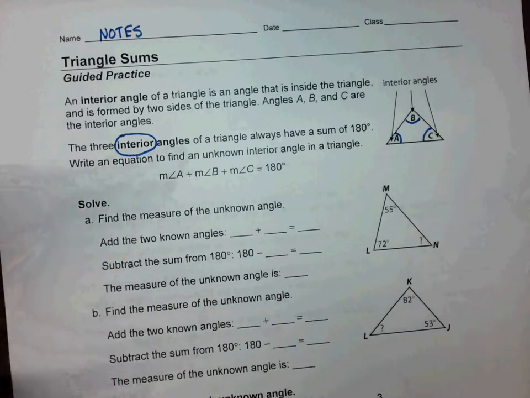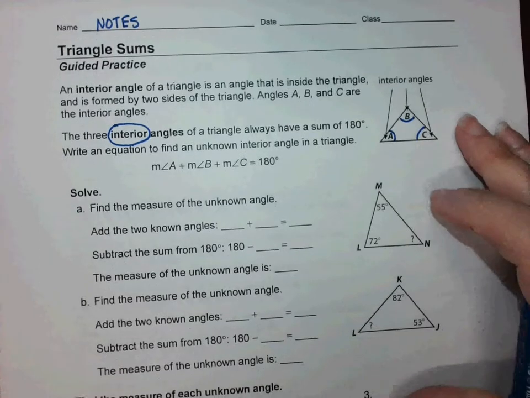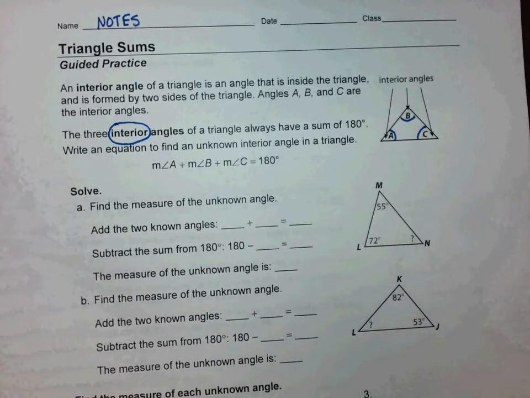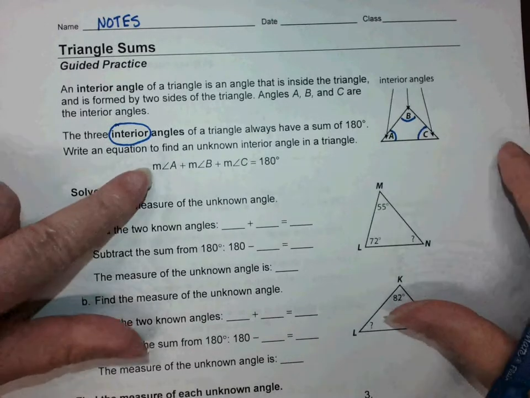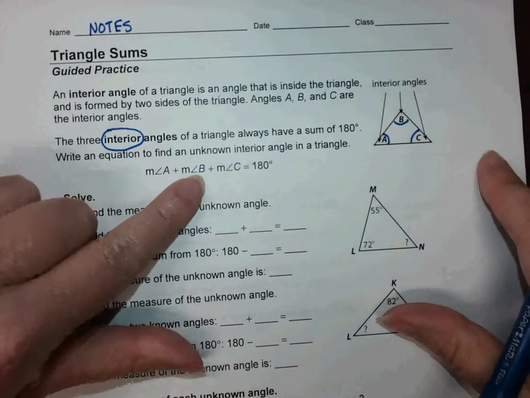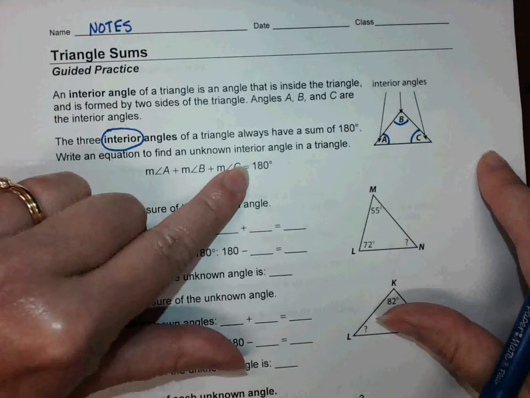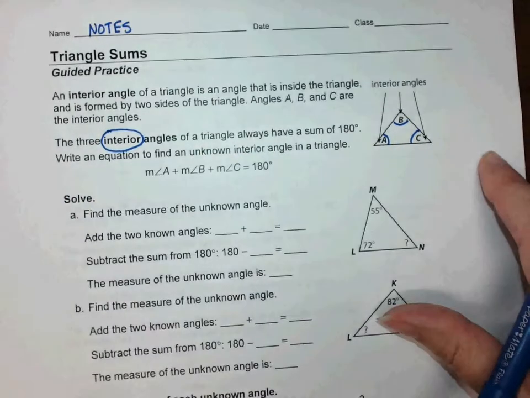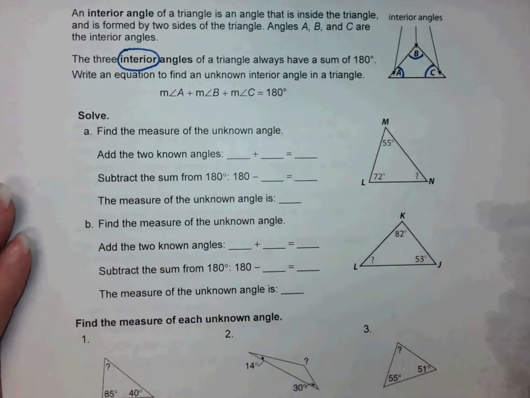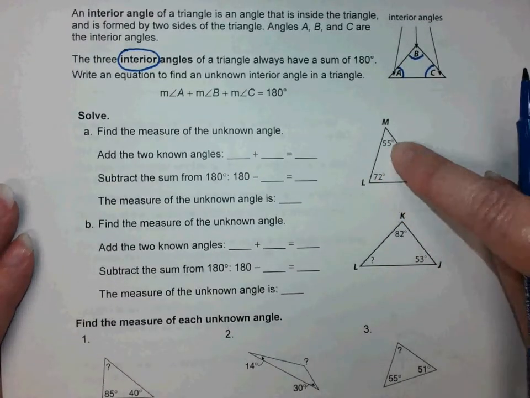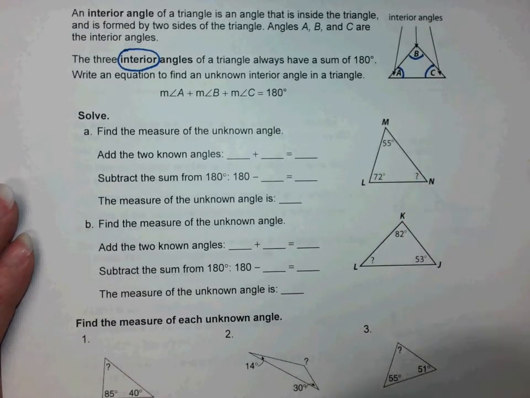So, a theorem that you need to know is that the measure of all three angles of a triangle have to equal 180 degrees. So the measure of angle A plus angle B plus angle C all has to equal 180 degrees total. So, if they give us a triangle and they give us two of the angle measures, we can find the third angle measure.